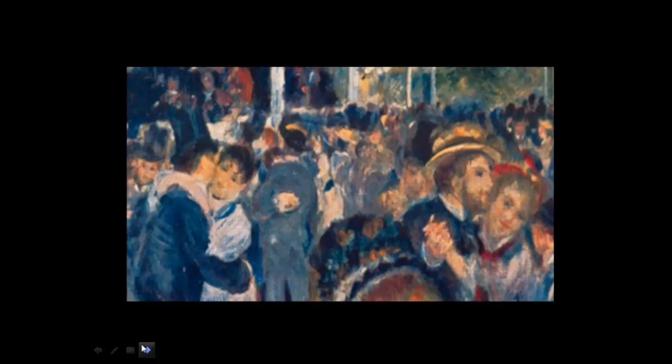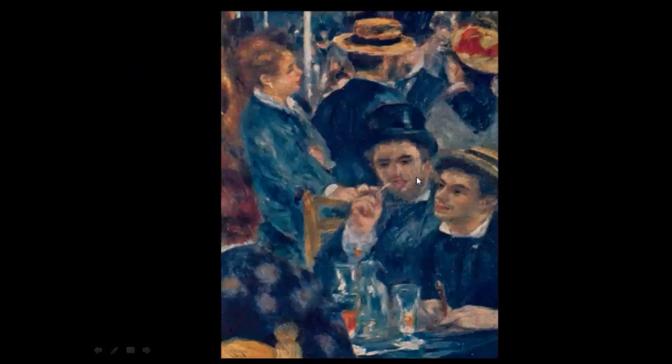I'm going to show you a detail of the bottom right-hand side of the painting. And there's no attention to the hair and the beards or the embroidery on the dress or the wood grain in the chair here, but just the raw shape and color.